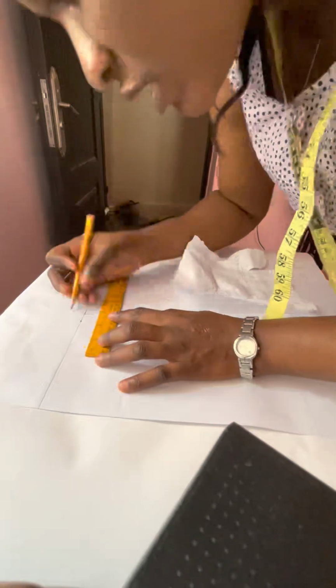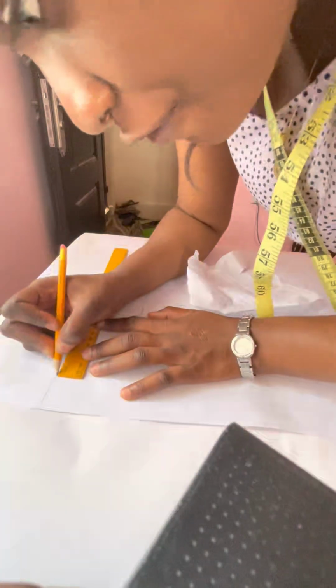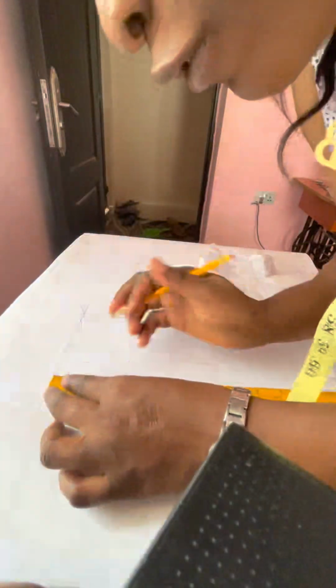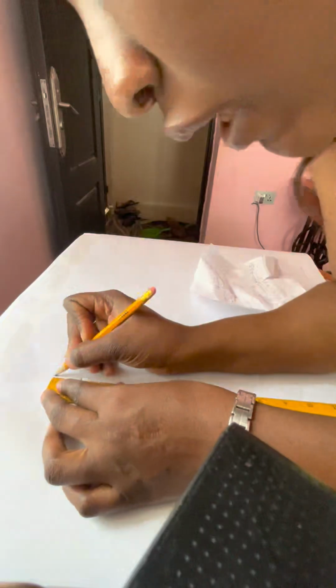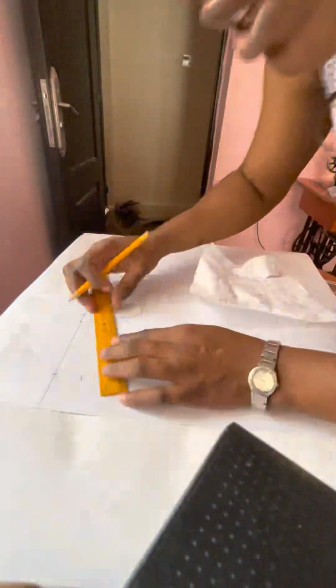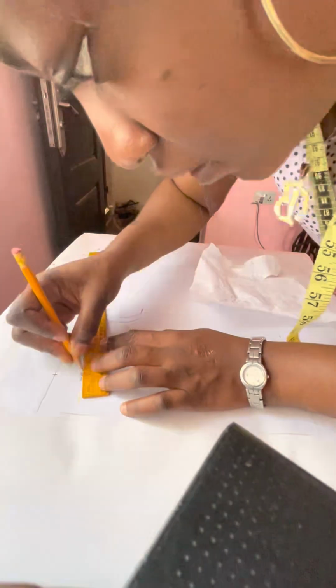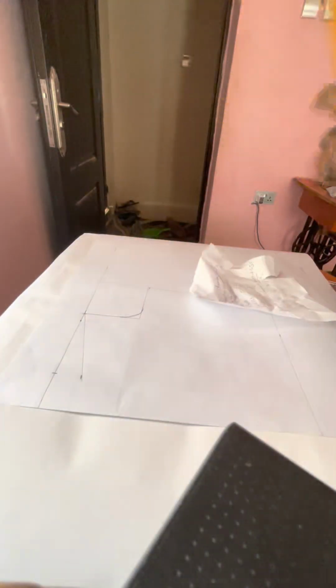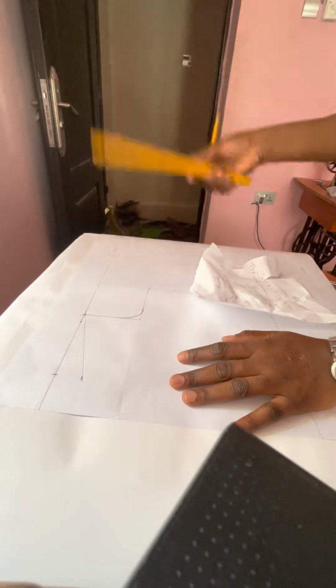On this line, from the neck point, you mark your 4. Then you come down from that 4 and mark 1 inch. From this 1 inch, you connect it to the neck point. So here to here is 3 inches by 3 inches. You curve it out. That's our neckline.